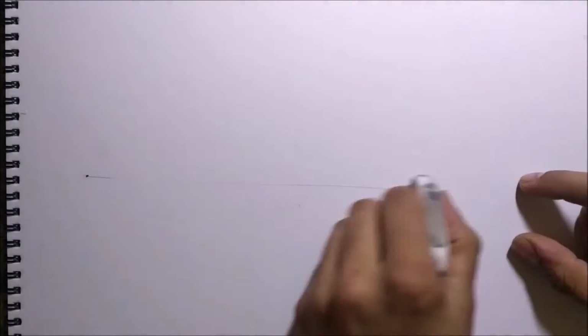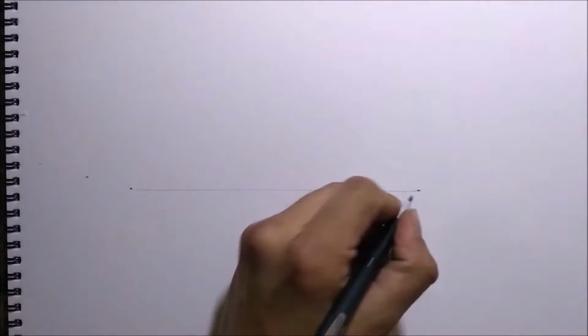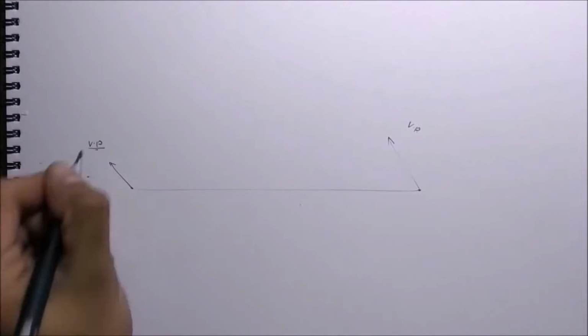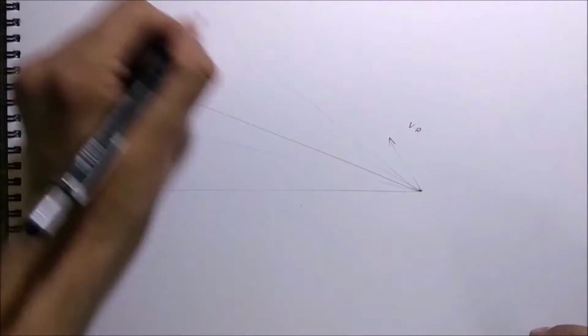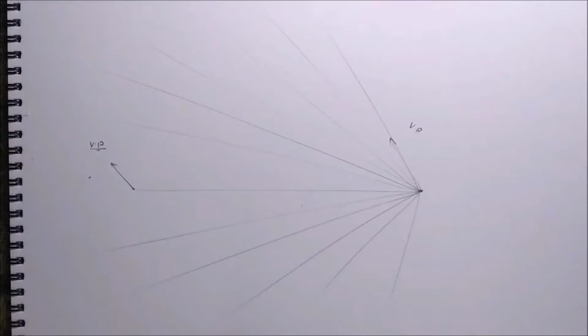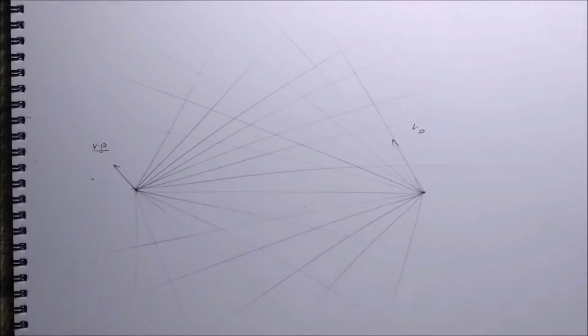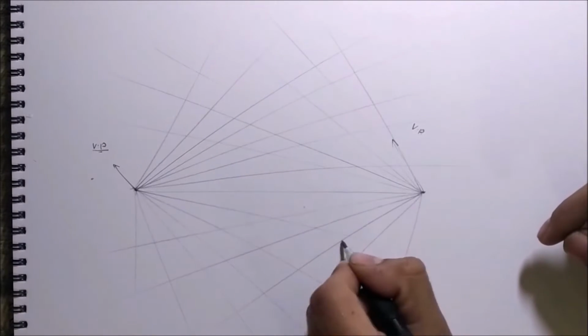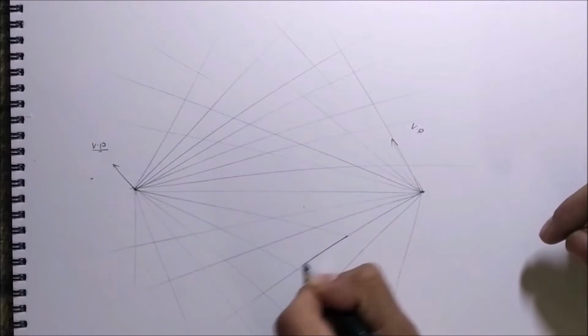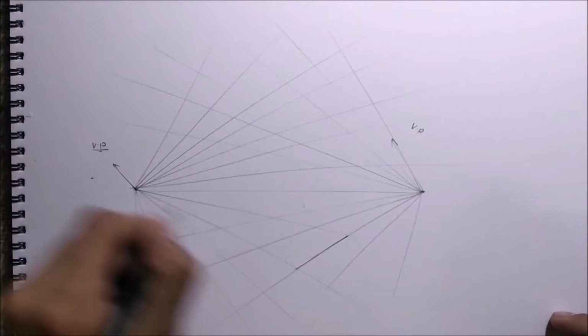Welcome back to another episode of Perspective. Today, we will talk about two-point perspective. In this perspective, we need to use two vanishing points, but with a common horizon line. And the rule will be the same: every line meets the vanishing point, as we discussed in the previous video of one-point perspective.